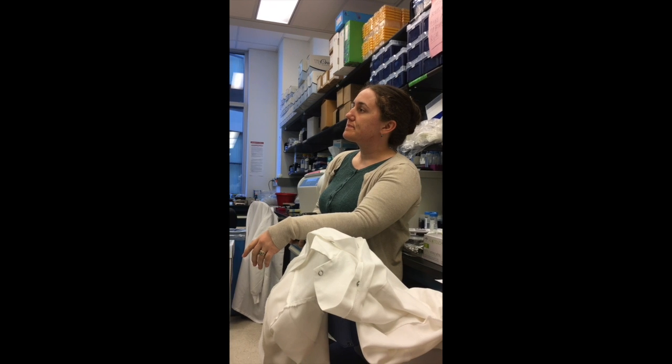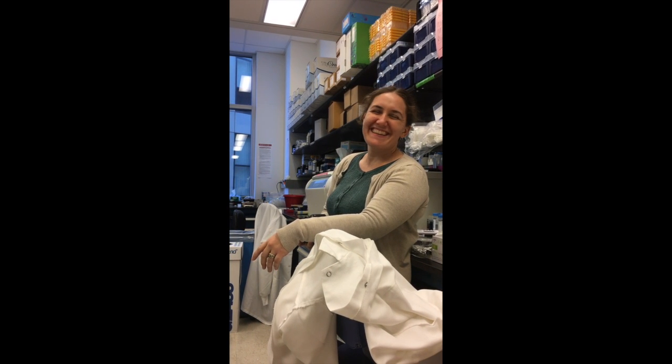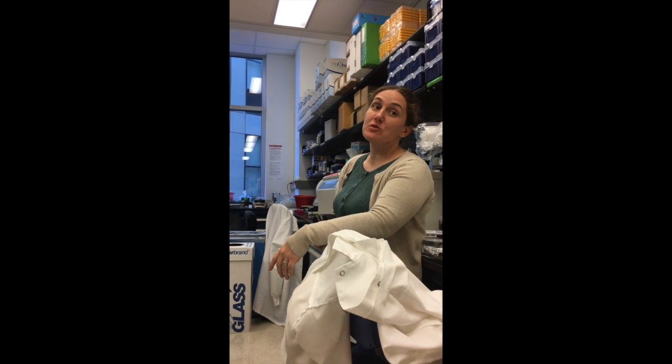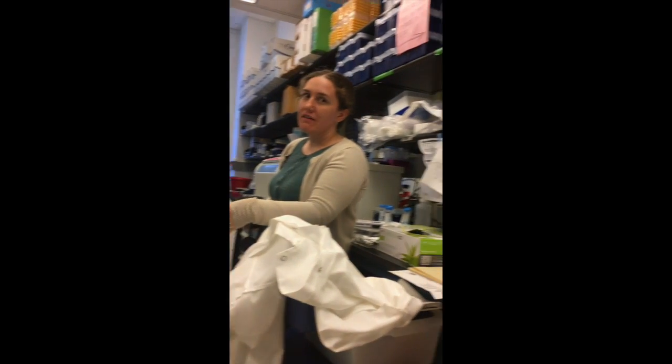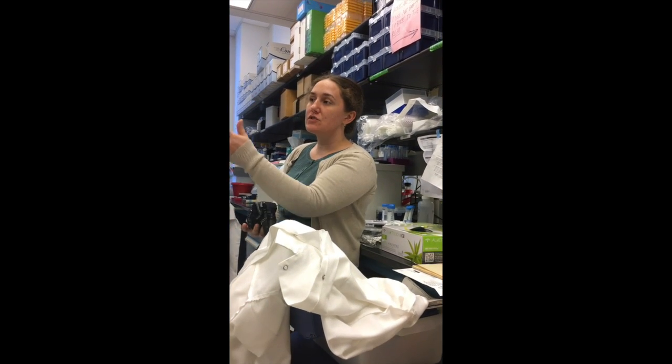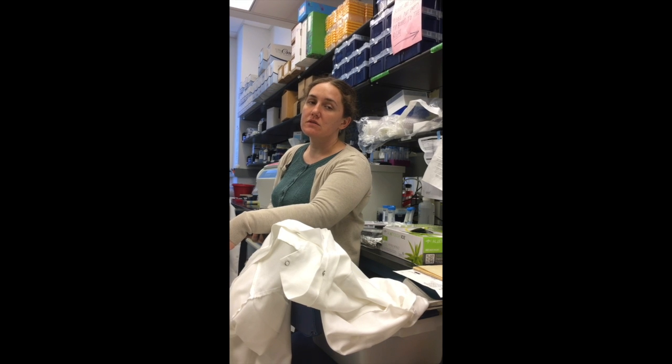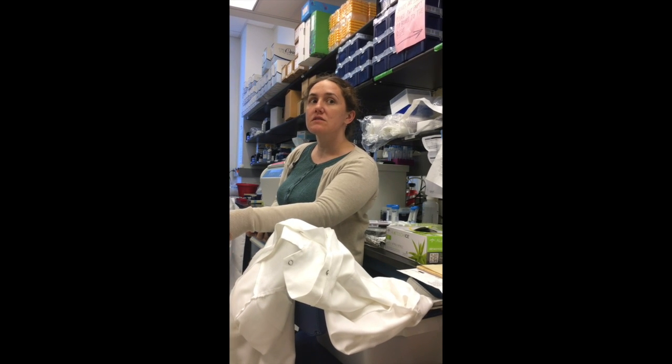Yep, it's a great explanation. So that eventually we can prevent it. Yes, correct. So we're trying to learn about how it's working normally and in tissue from the patients with eosinophilic esophagitis to see if there are differences.